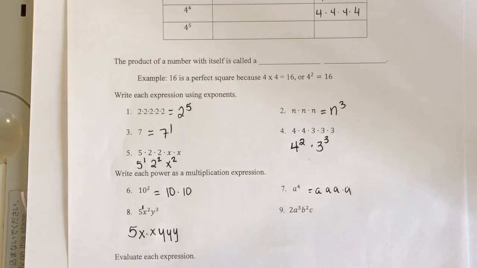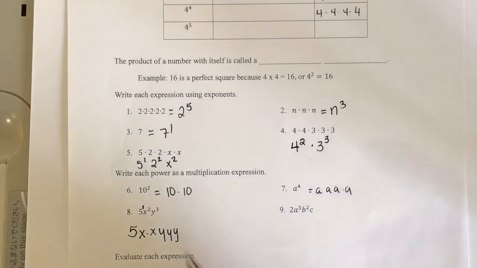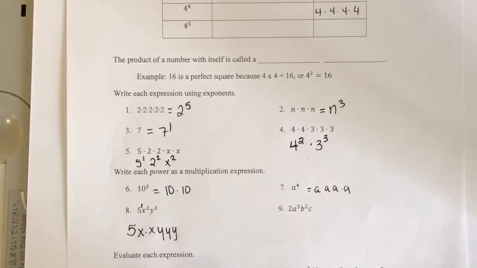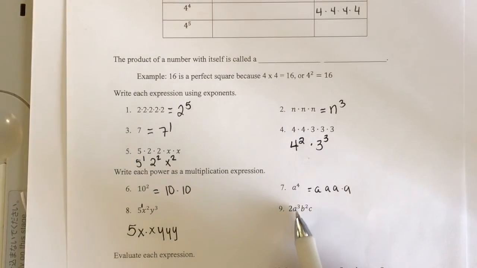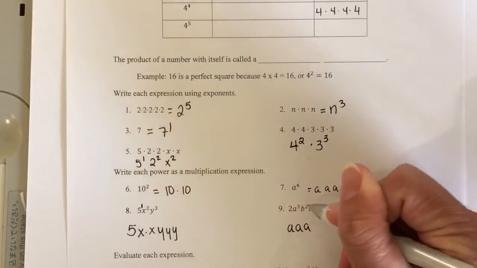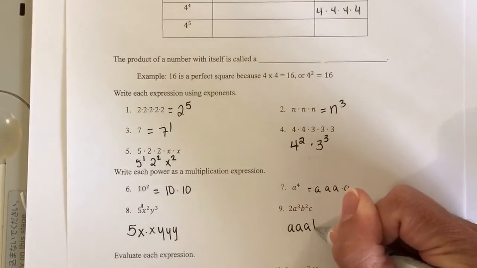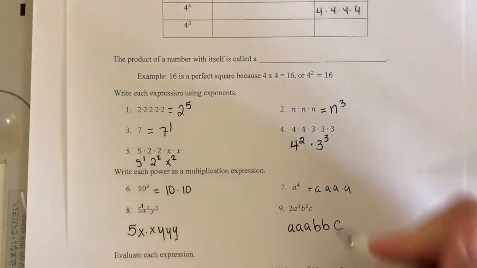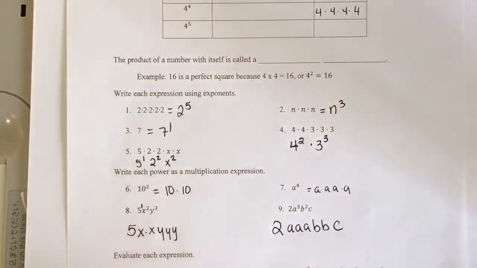The power only goes to what it is touching. That square is only touching the x. That 3 is only touching the y. The 5 has its own power of 1. So this one, the 3 is only touching the a, so you're going to write the a 3 times. The 2 is only touching the b, so you're going to write the b twice. The c appears once, and the 2 also just appears one time.